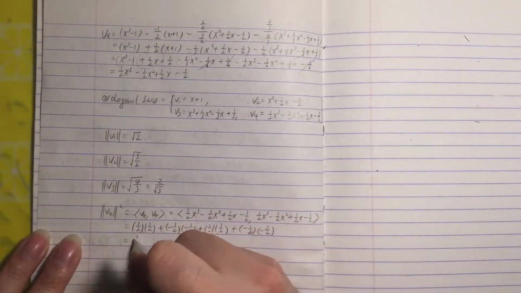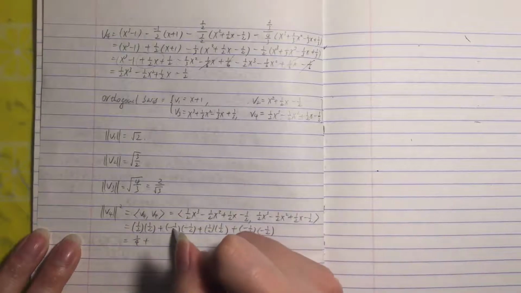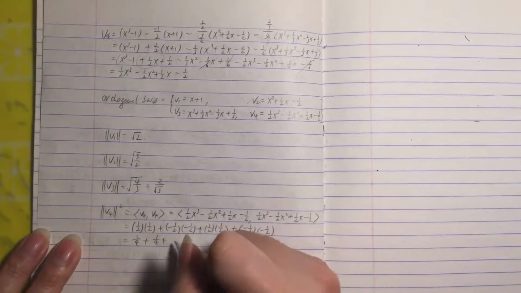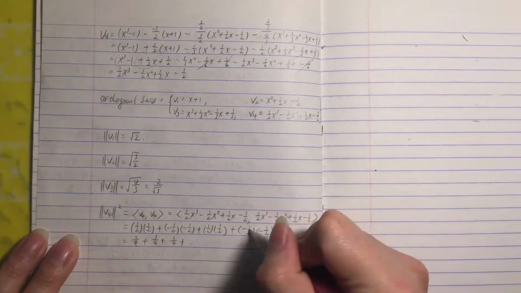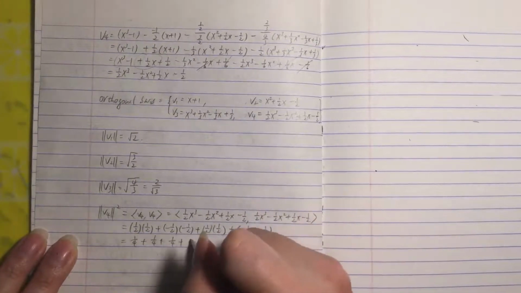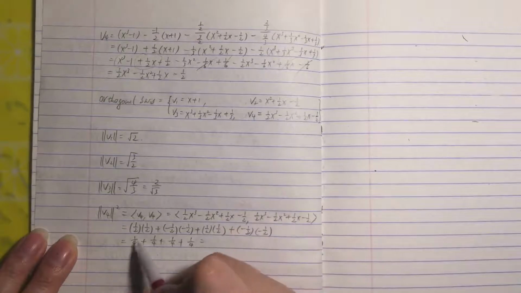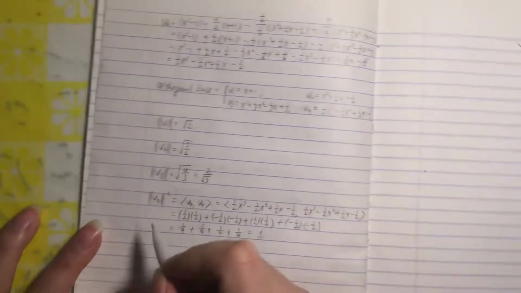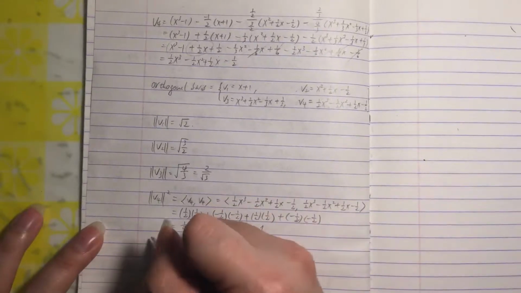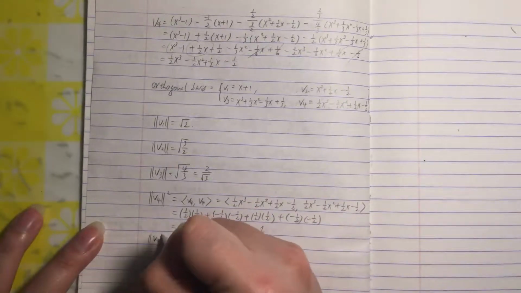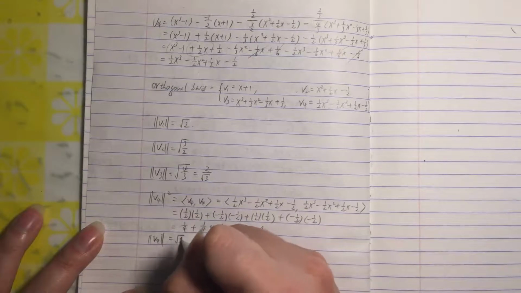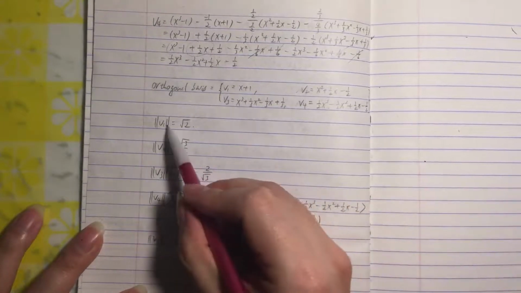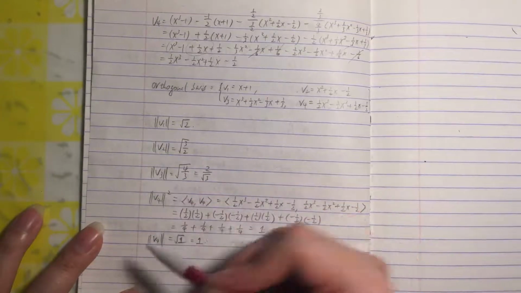Half times half is a quarter. Negative half times negative half, that's another quarter. Half times half is a quarter. Negative half times negative half is also a quarter. A quarter plus a quarter plus a quarter plus a quarter is 1. That's norm of V4 squared. So for norm of V4, take the square root. Square root of 1 is 1. That's the norm of V4.